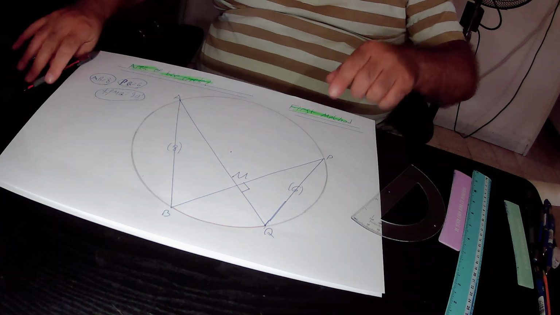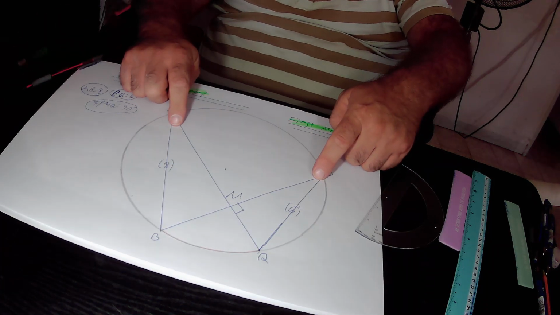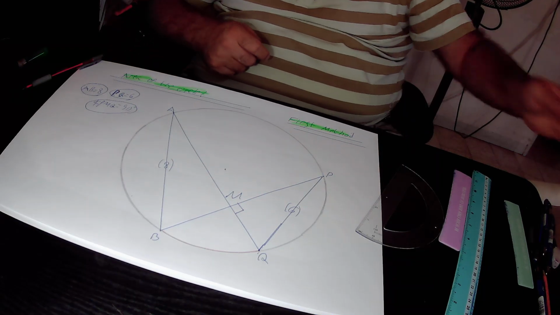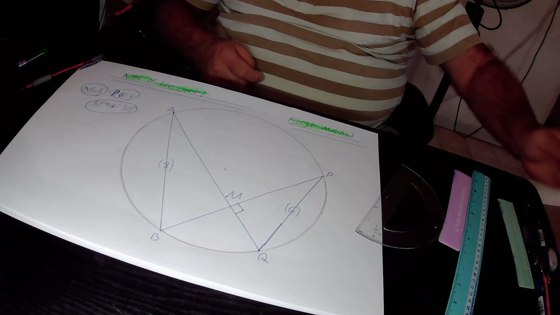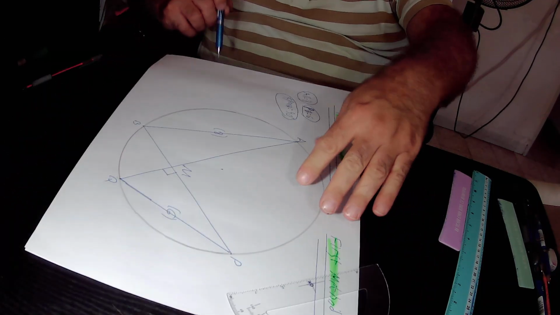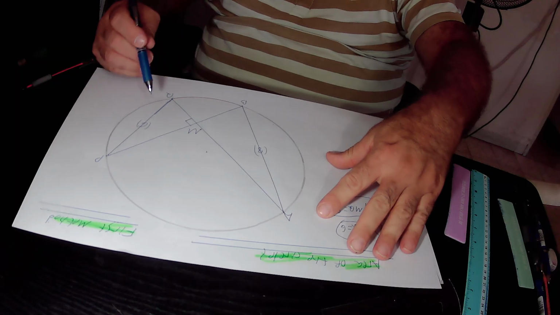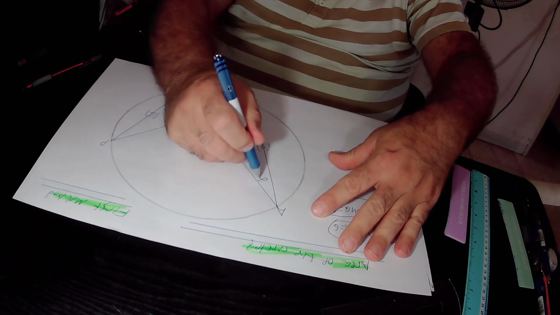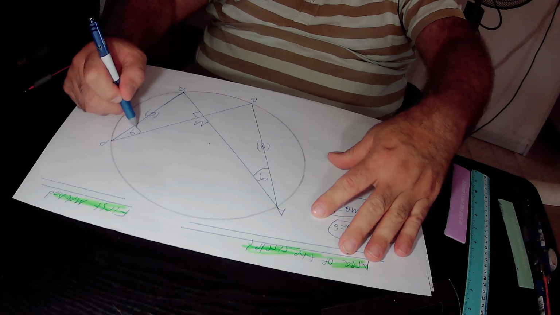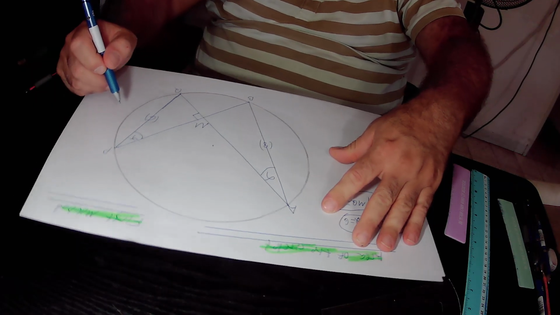And because of the fact that those two peripherals subtend on the same arc BQ, they must be equal to each other in their sizes. So if we define the size of this angle as alpha, then the size of this angle must be equal to alpha because they are equal to each other according to Rule 29.